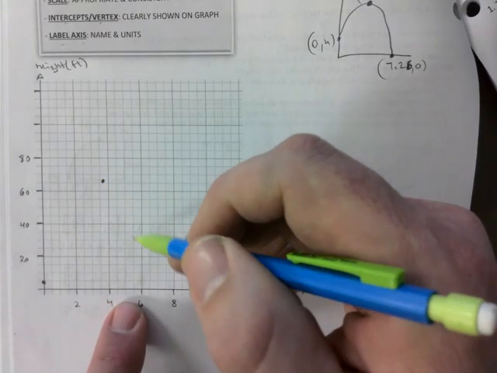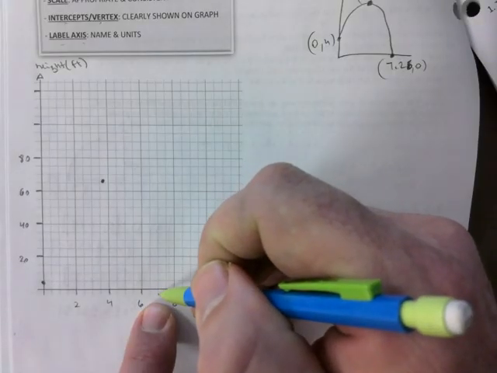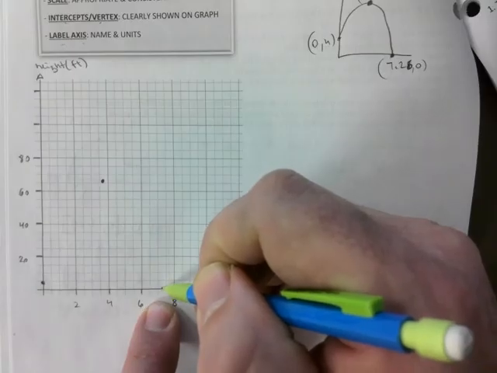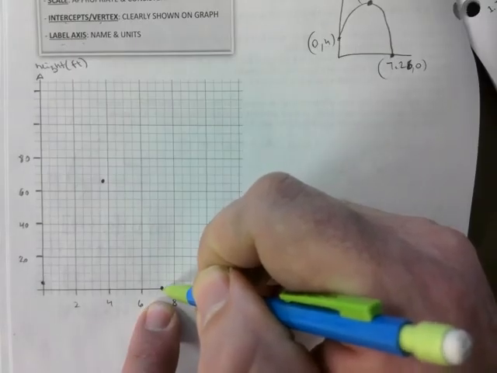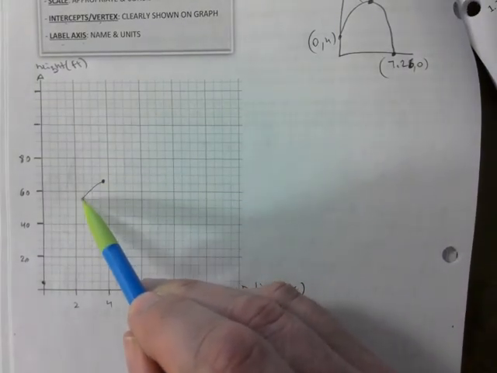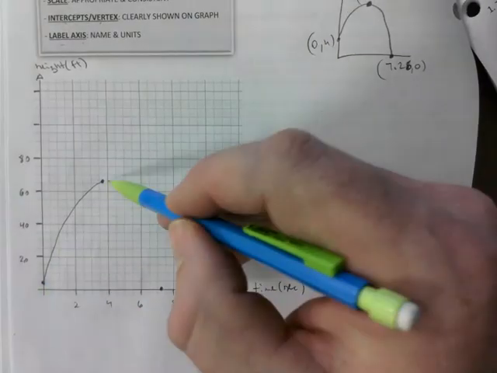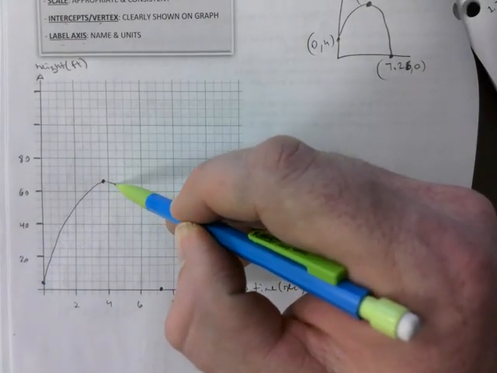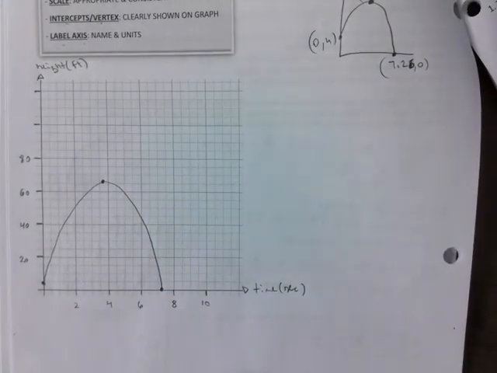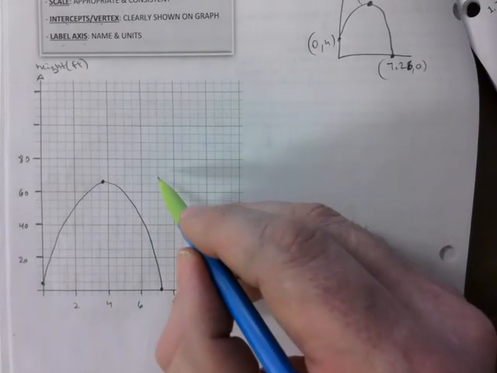And then 7.26, I know that 7 is right in between 6 and 8. 7.26 is right about there. And then I go vertex, curve out to the y-intercept, vertex, curve out, and you hit the x-intercepts there. And don't forget your equation.